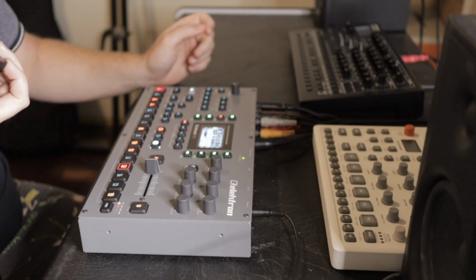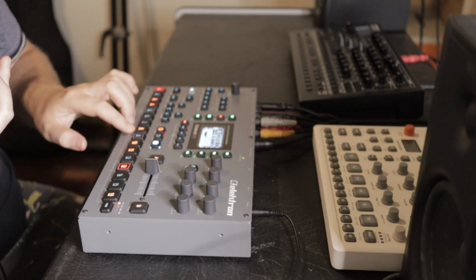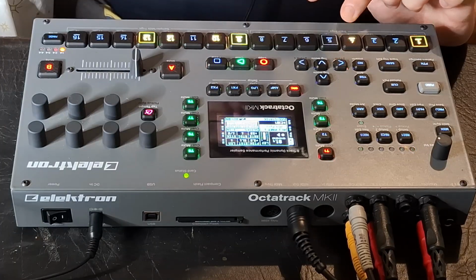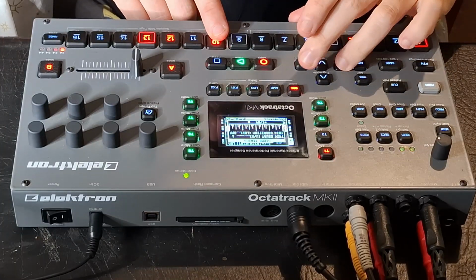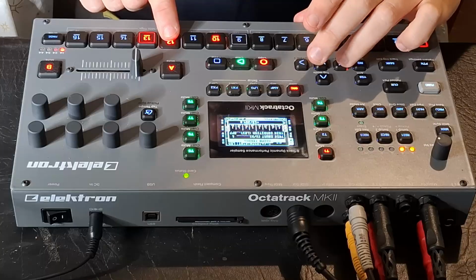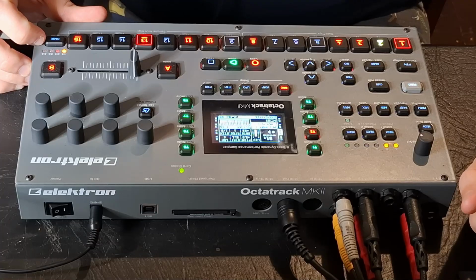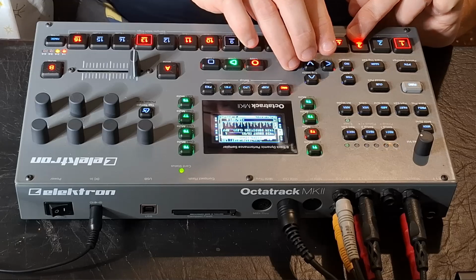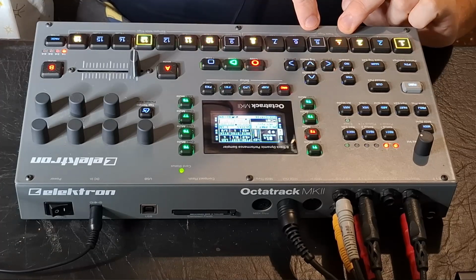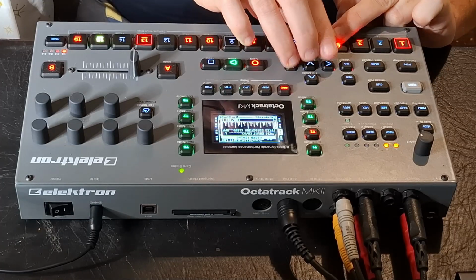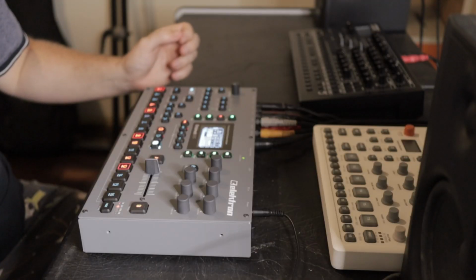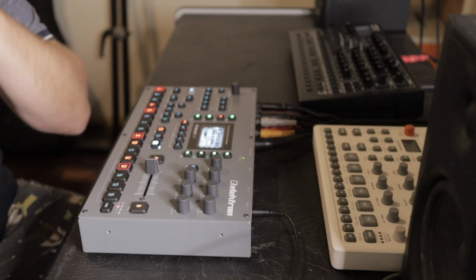It's pretty cool. It's a little bit janky. We might go in and fine tune some of the timing of these steps. The hi-hat track. Sweet. Alright, well let's try and find a bass sound now.